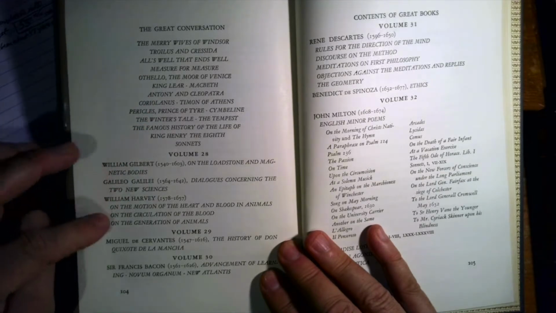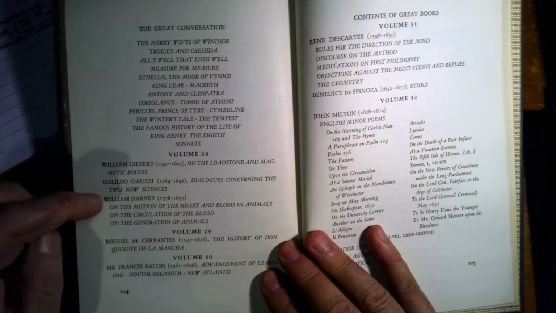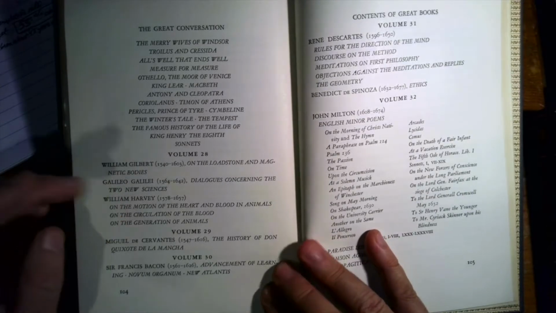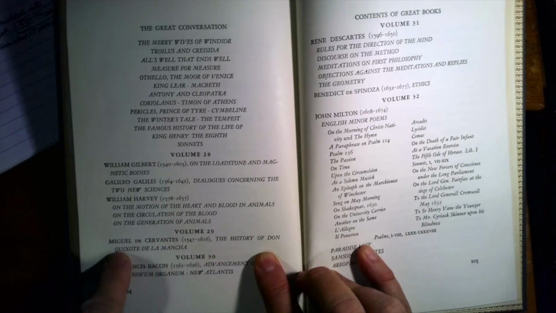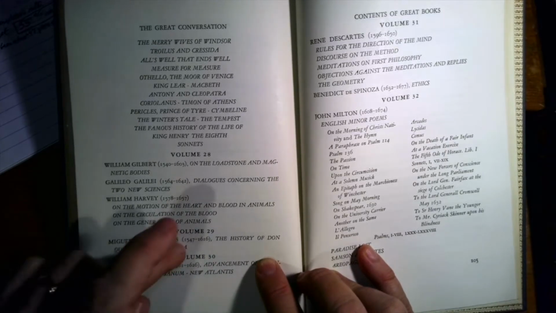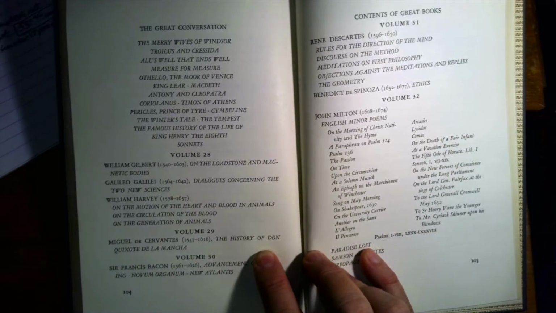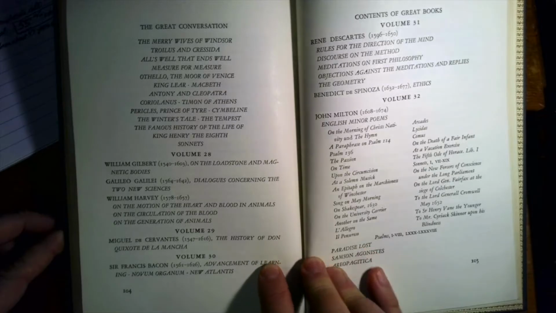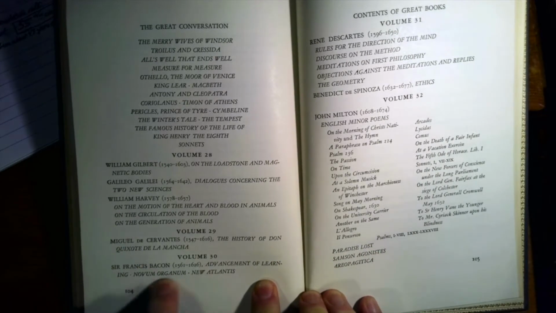Volume 28 is a science volume. William Gilbert, Galileo, and William Harvey. Haven't touched those yet. Volume 29, Cervantes, Don Quixote. I have not read this volume, but I've read Don Quixote, and I think it was a Signet Classics mass market paperback. Terrific novel.